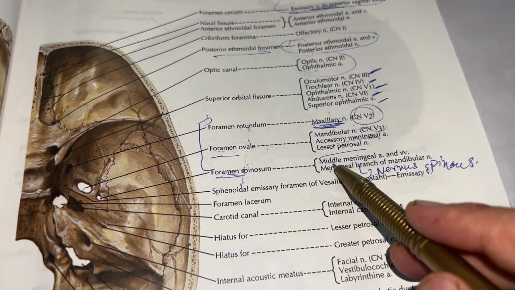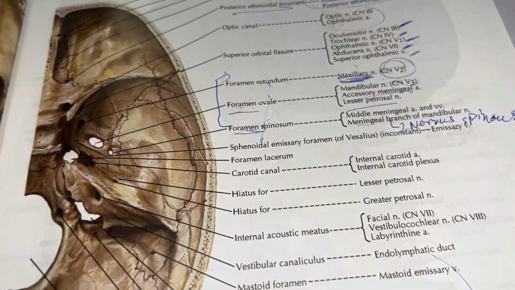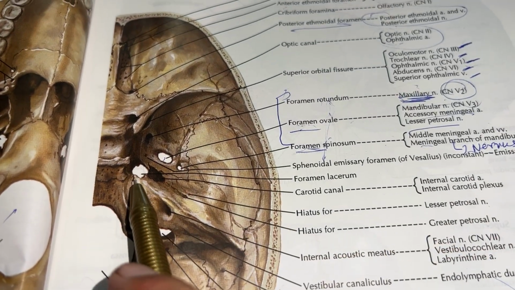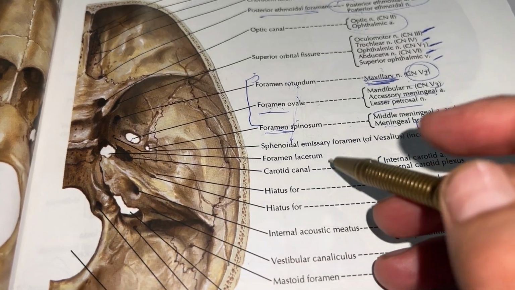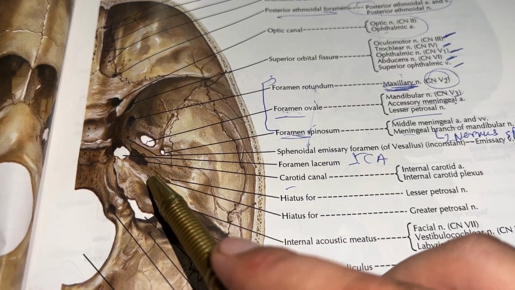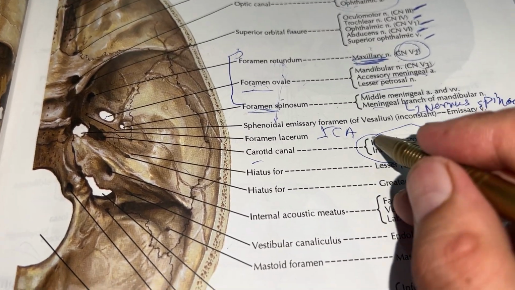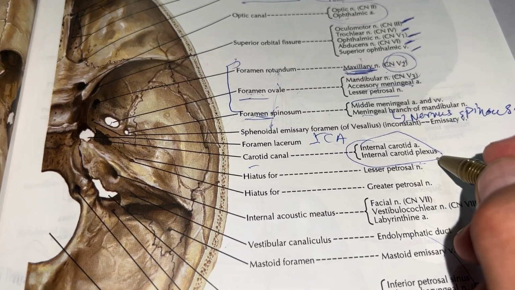The foramen spinosum transmits the middle meningeal artery and the meningeal branch of the mandibular nerve. This is the foramen lacerum, which transmits the internal carotid artery. This one is the carotid canal, which transmits the internal carotid artery and internal carotid plexus.